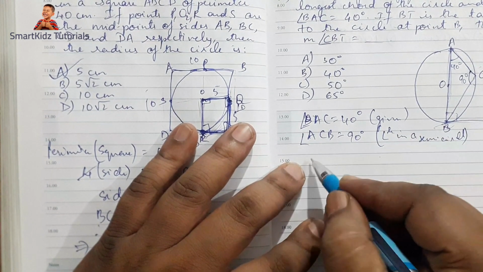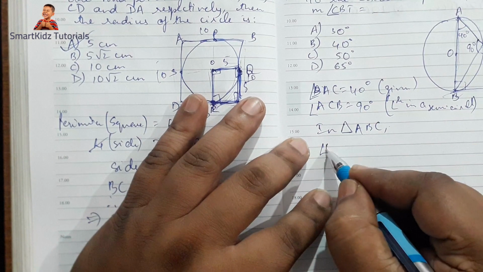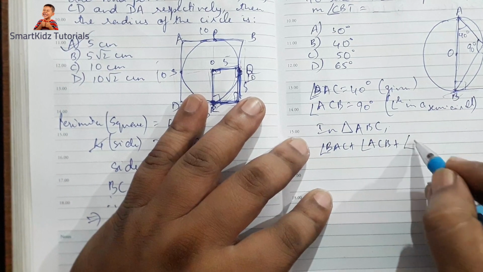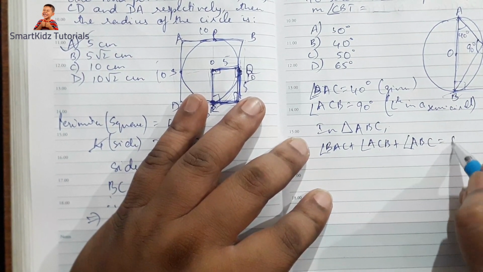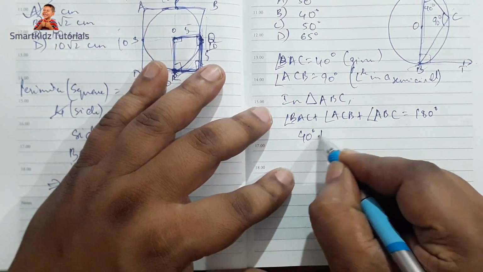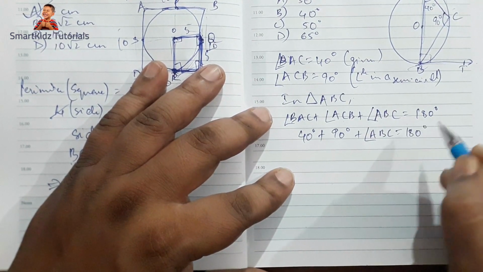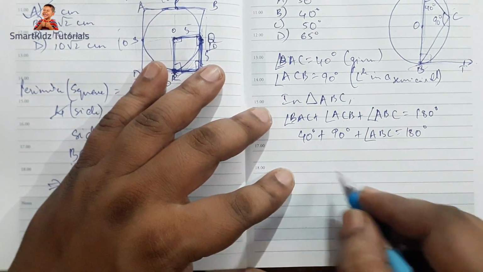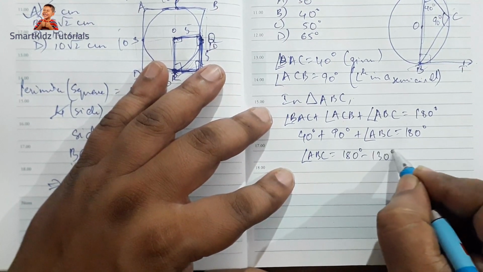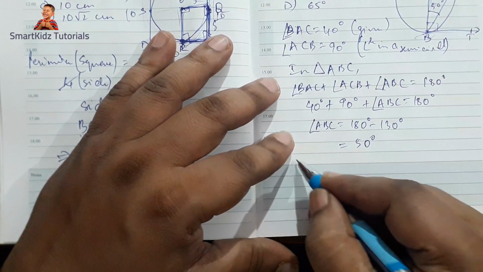Then in triangle ABC we have angle BAC plus angle ACB plus angle ABC equal to 180 degrees, sum of all angles of a triangle. BAC is 40 degrees, ACB is 90 degrees, ABC we have to find out, and 180 degrees. So we take 90 plus 40 on the other side. 90 plus 40 is 130. So ABC equal to 180 degrees minus 130 degrees. That comes to 50 degrees. So now we know that this is 50 degrees.